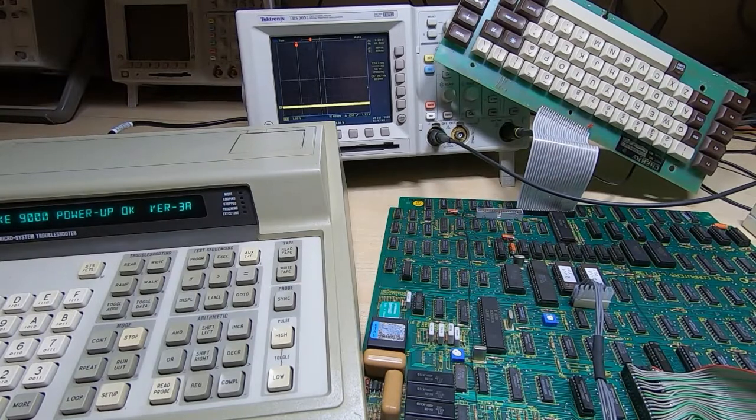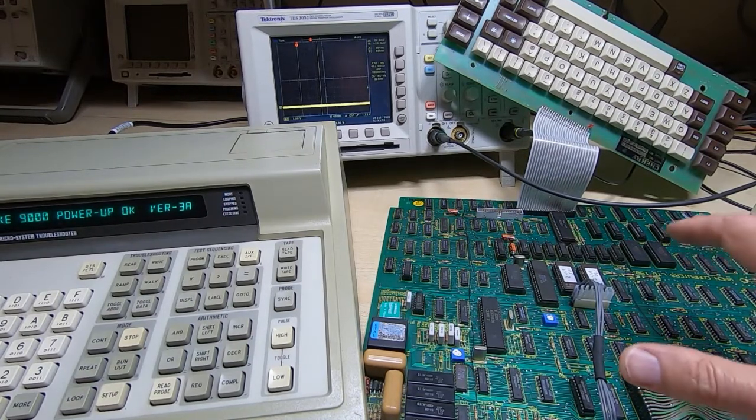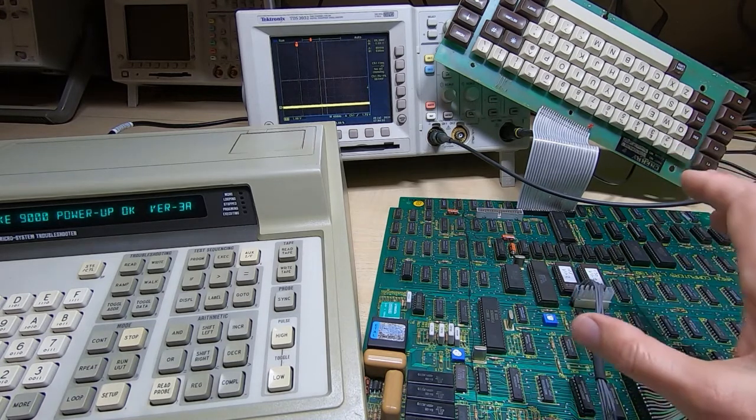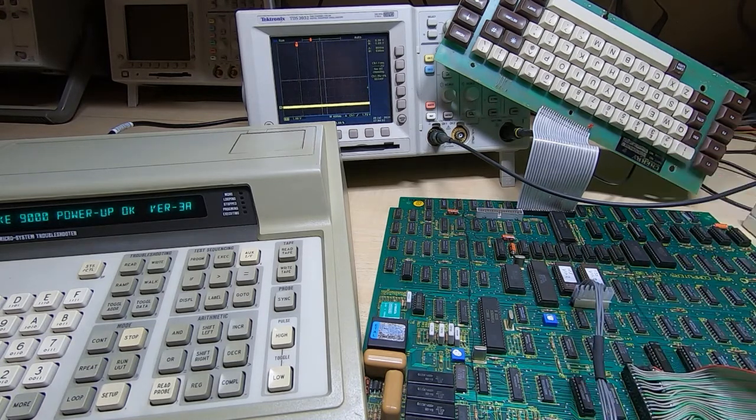Okay, hopefully you can see that clearly. So what we have when we first start is the source code. I've been through the source code a number of times and shown how to use the logic analyzer to try to figure out what each major part of the code does.